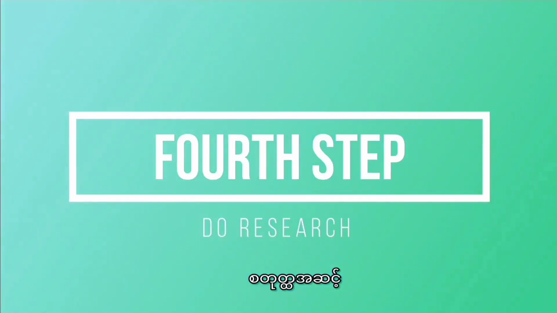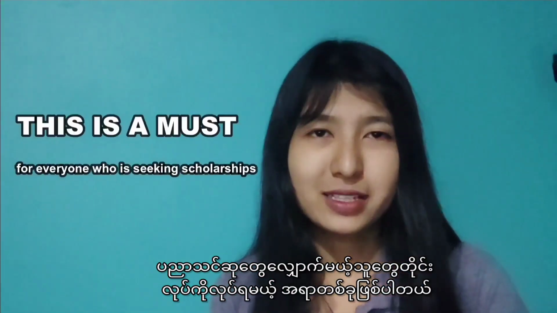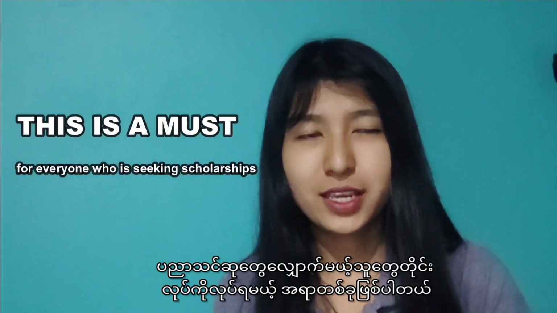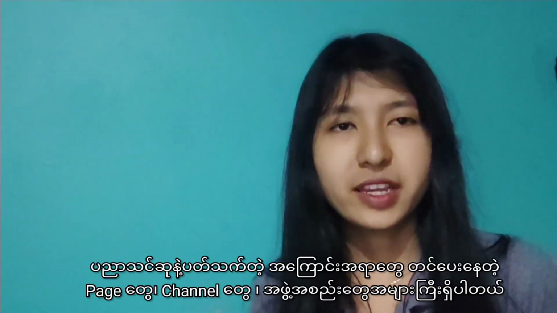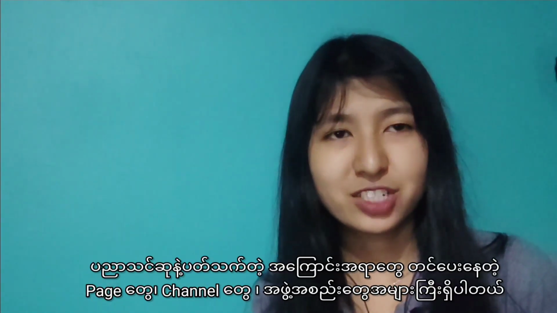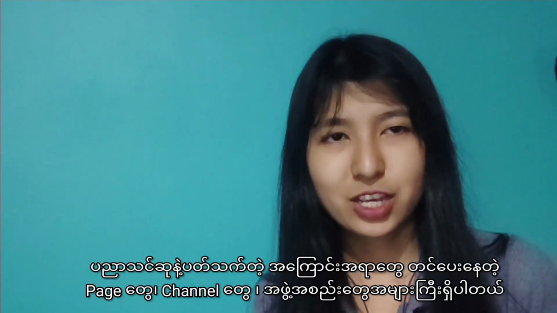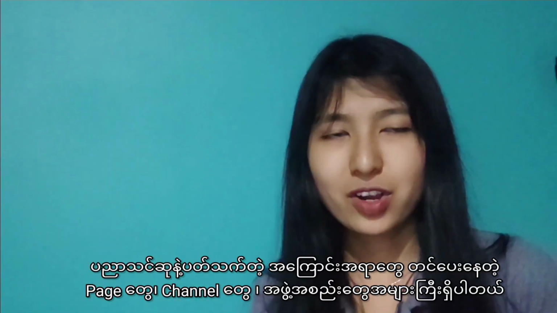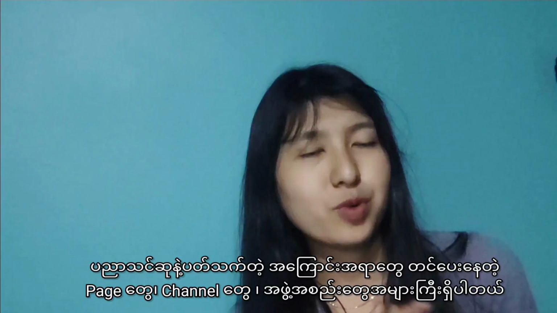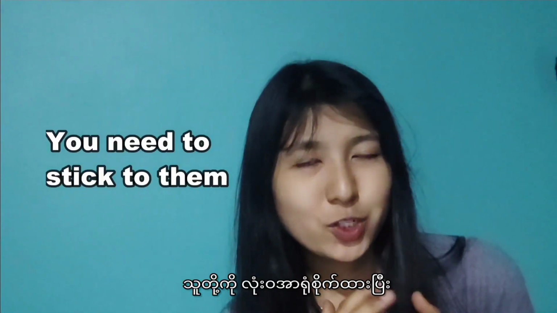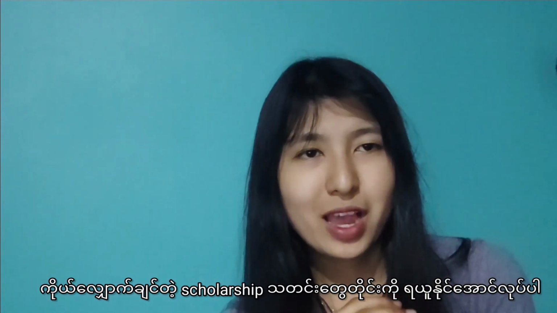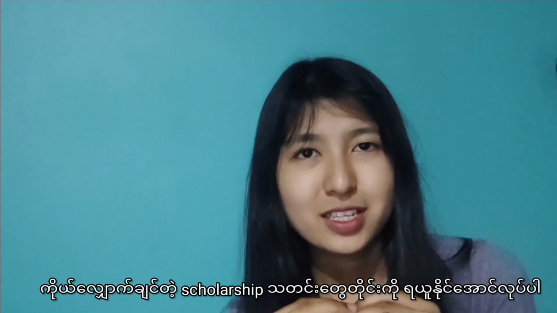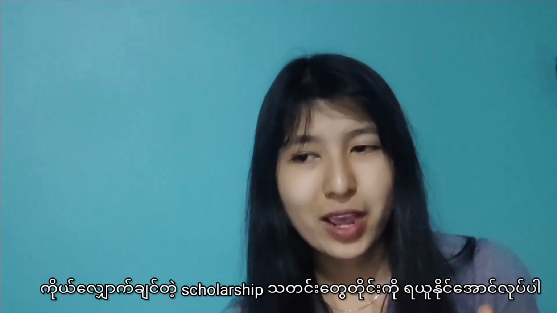And the fourth step, do research. This is a must for everyone who is seeking scholarships. There are a ton of pages, channels, and organizations that have been sharing content regarding scholarship programs. So you need to stick to them so that you can get every single piece of information about the scholarship programs which you can try out for.